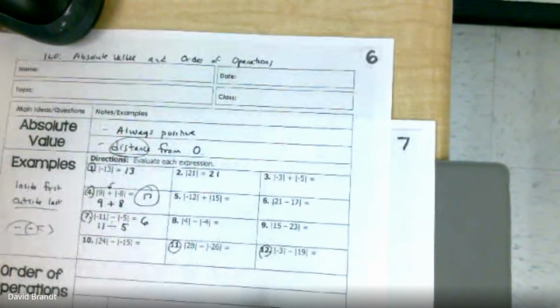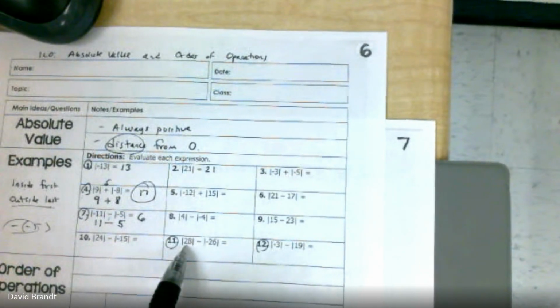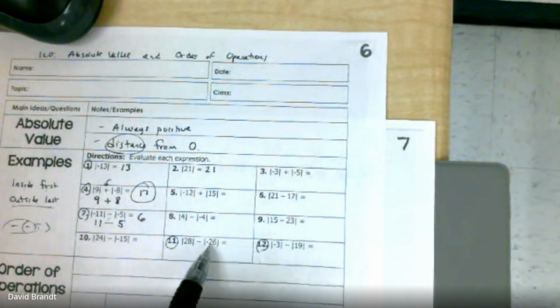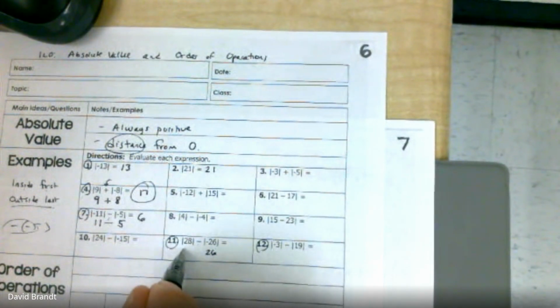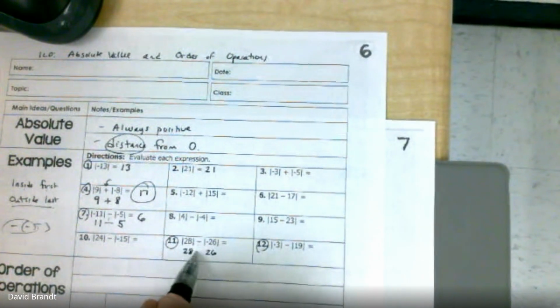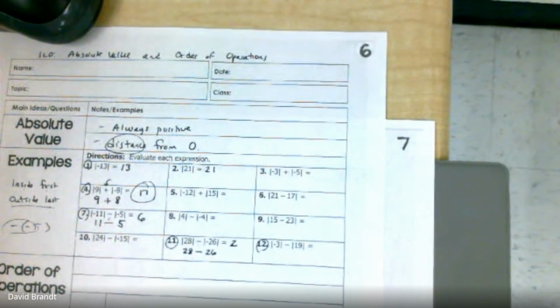Now let's look at number 11. Number 11, the absolute value of 20, we've got something to do inside here. This is outside, we do that last. Inside, what's the absolute value of -26? It's just 26. The absolute value of 28 is 28. Okay. And then what's outside is a minus sign. 28 minus 26 is 2.